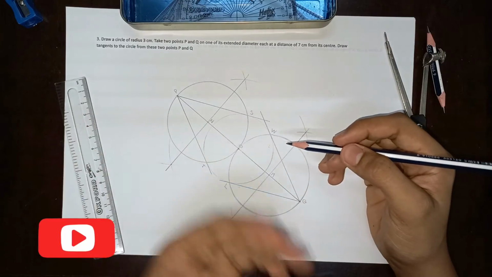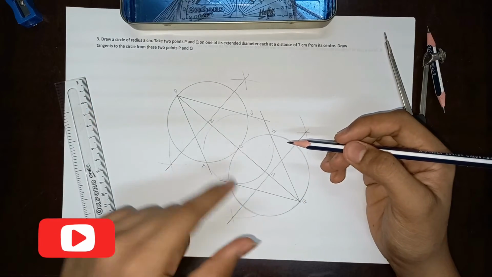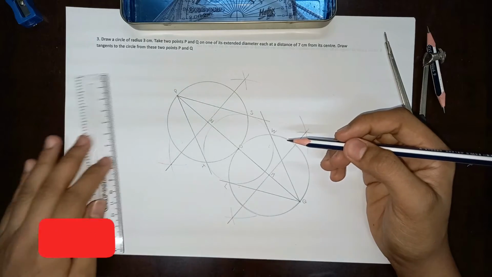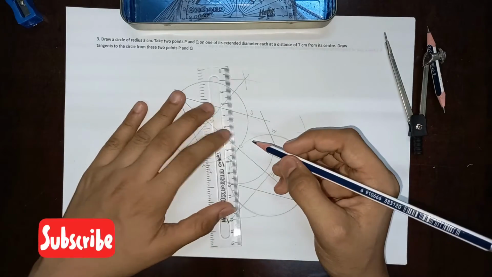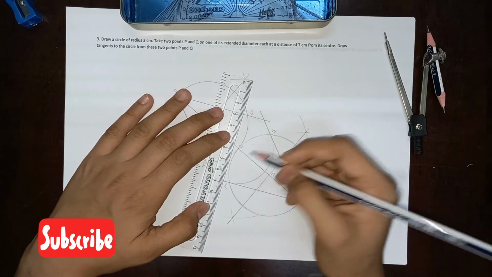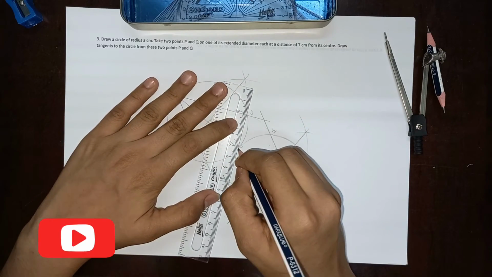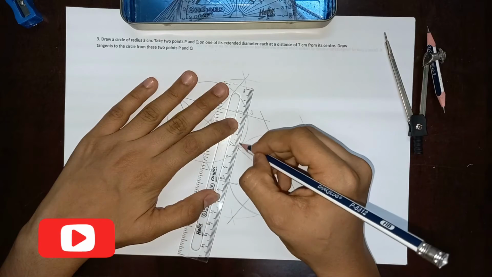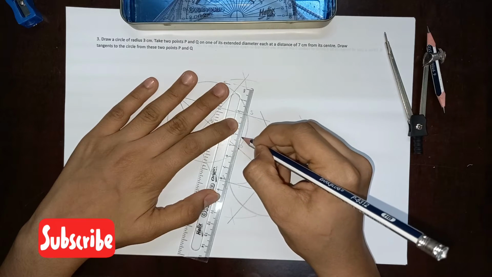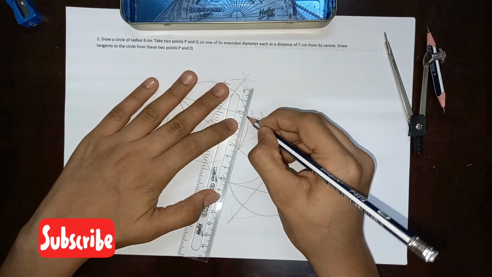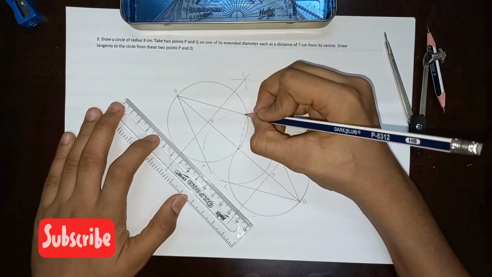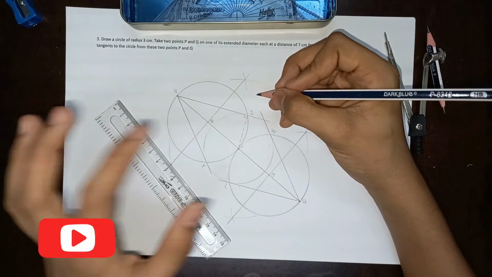Now the next thing we have to do is justification. For that, we just need to join either OS or OL or OD or OW. So here I'm joining OS to be more accurate, or you can join any of the sides. I'm joining OS with dotted lines or partial lines, and then I'm marking 90 degrees here.